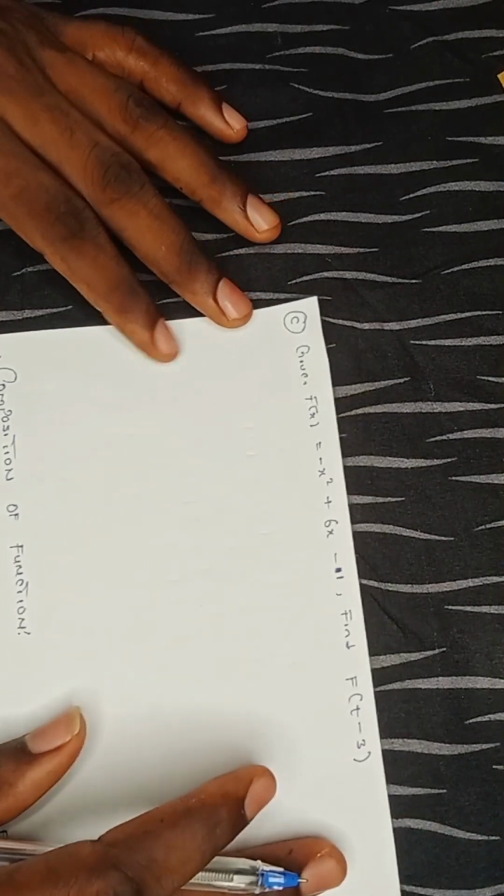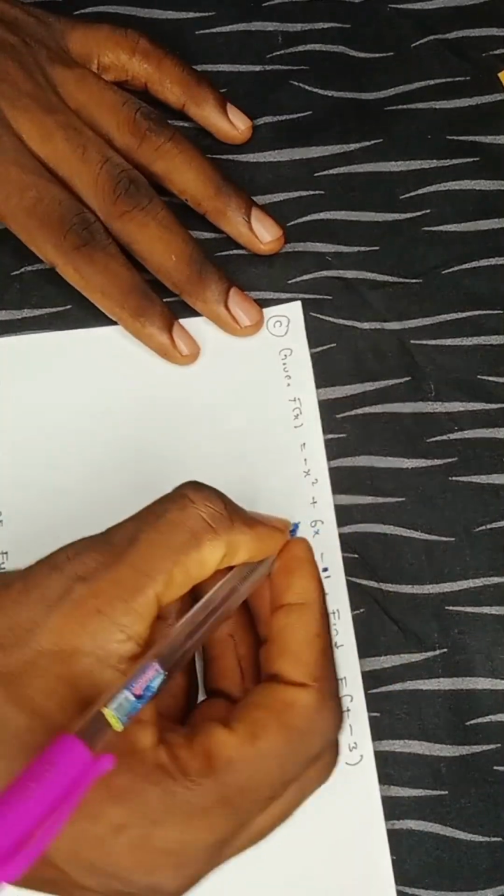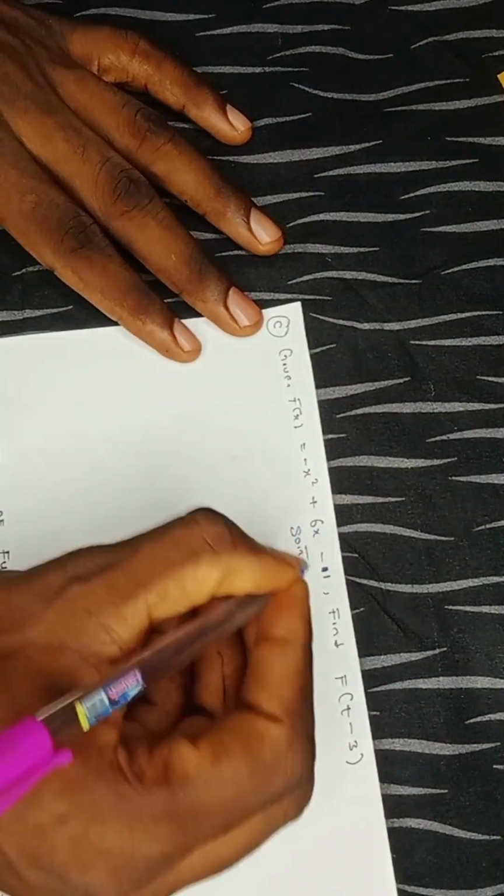Then let's take a look at option C. What's option C? Option C says given that f of x is equal to minus x squared plus 6x minus 11, find f of t minus 3. So how are we going to work with this? Remember, the first move is to write your solution. And what's the second move? The second move is to replace.